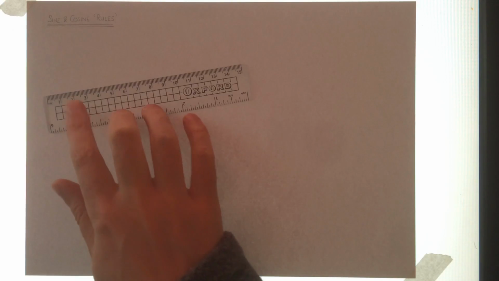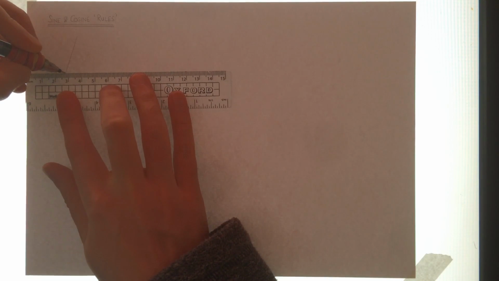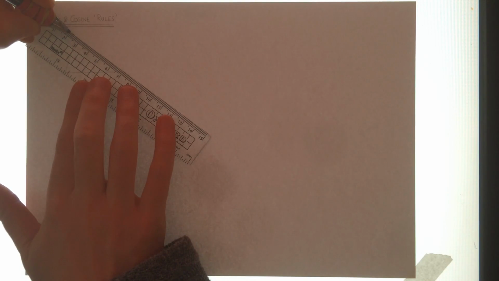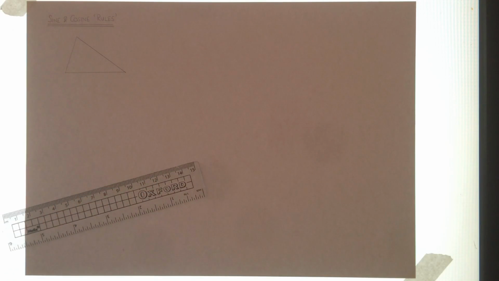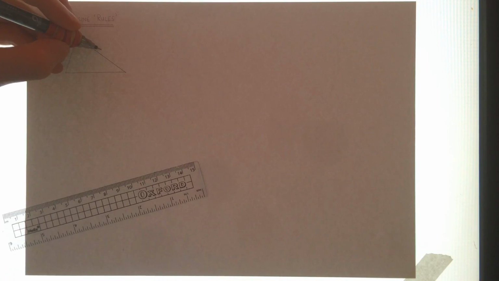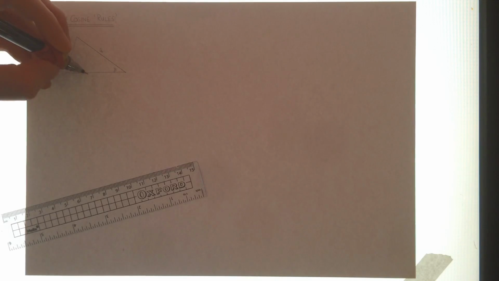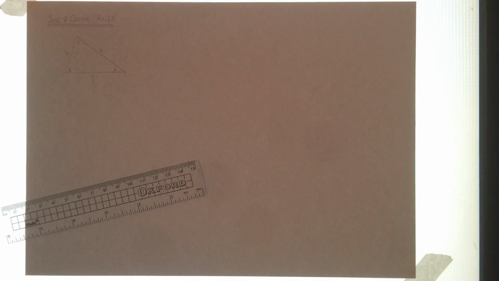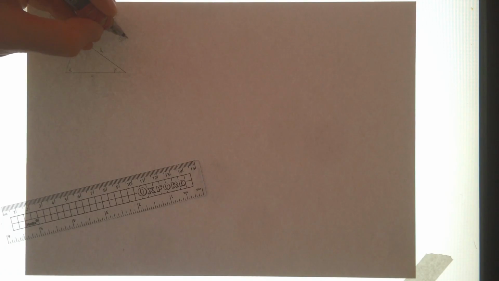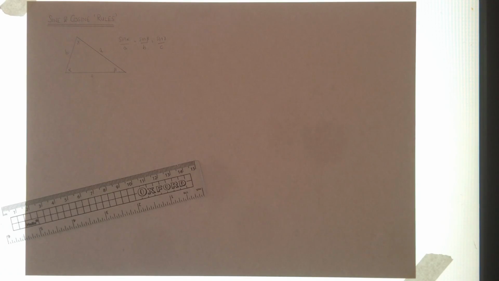Let's start with the sine rule. And that says if you have some triangle, then if that's A and that's alpha and that's B and that's beta and that's C and that's gamma, then sine alpha over A equals sine beta over B equals sine gamma over C. If you'd like to, pause the video and see if you can figure it out.